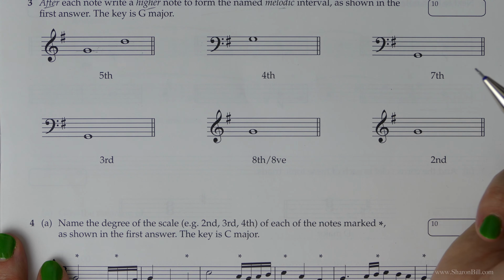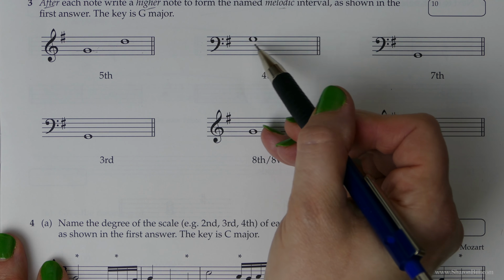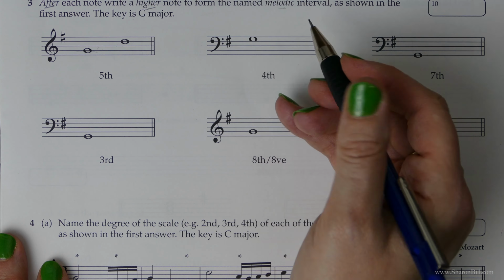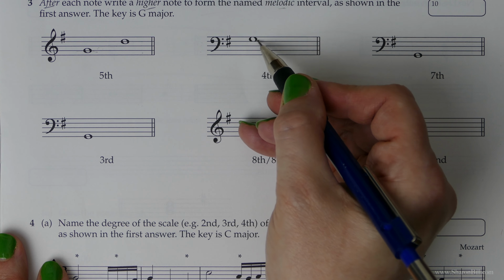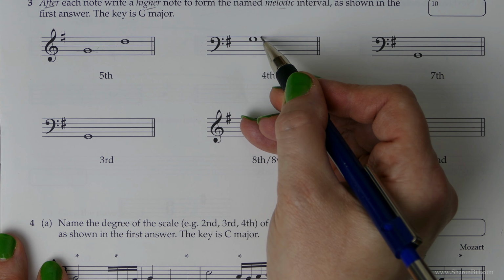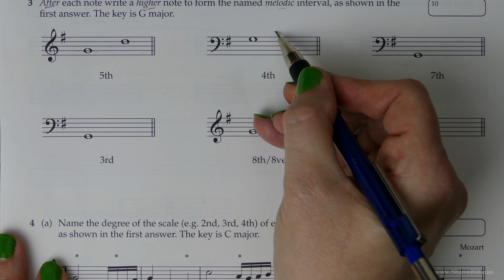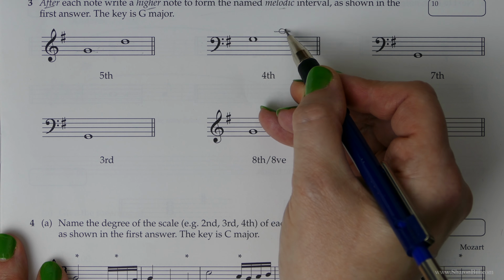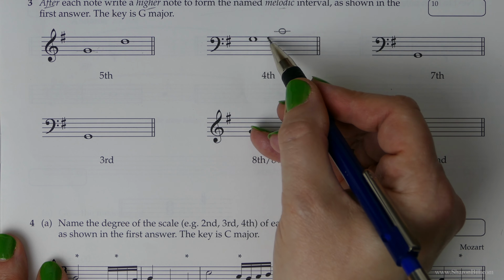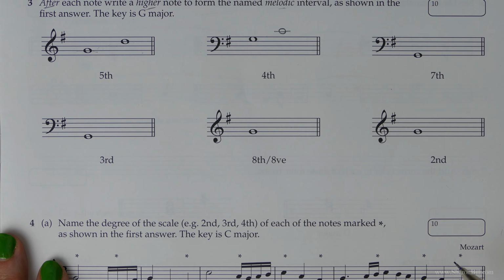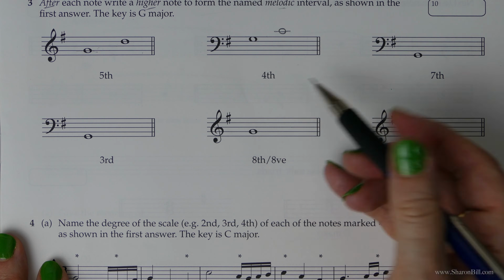Don't forget you will need ledger lines if you've gone high. So we're here high in the bass clef and we've got to count to 4. So 1 is the space, 2 is the line, 3 is the space, so 4 is going to be on the ledger line. And if you think of your letter names G, A, B, C, we need a ledger line. Okay, let's go on to the next one.